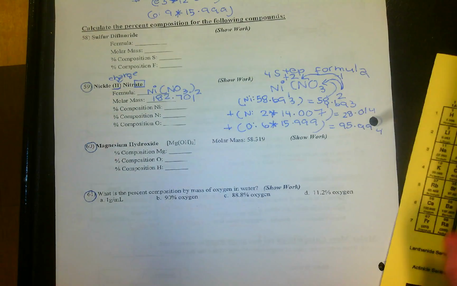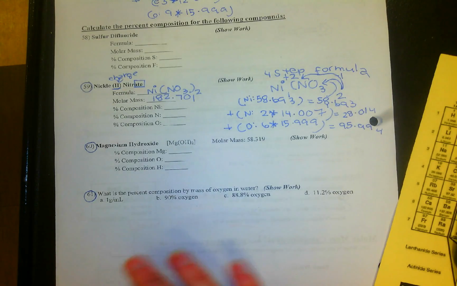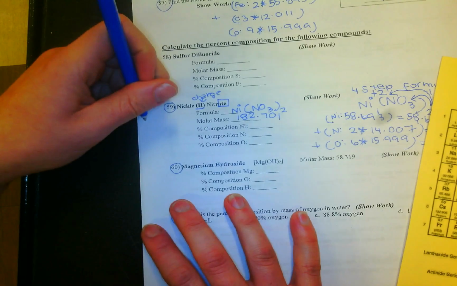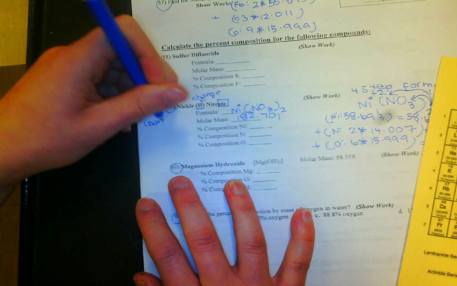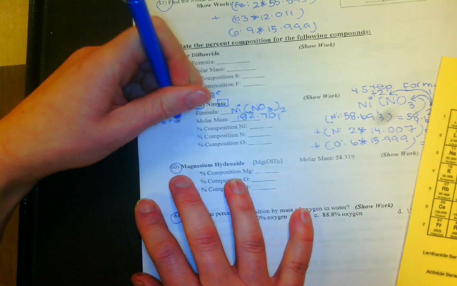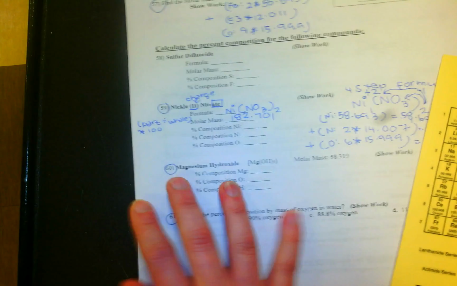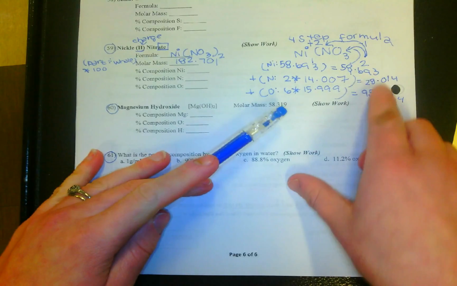It is 182.701. Now, for percent composition, you want to think to yourself, part divided by whole times 100. And that's why I broke it up into these steps, because we needed the parts. Okay?